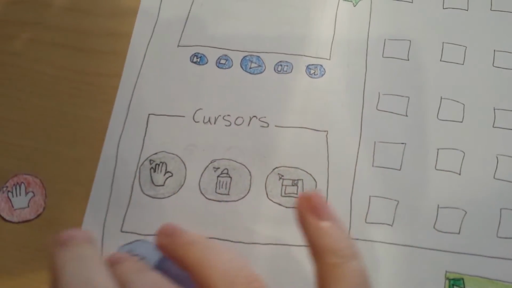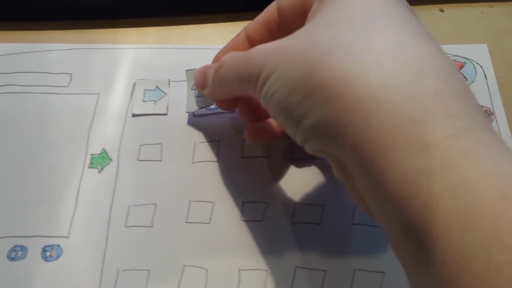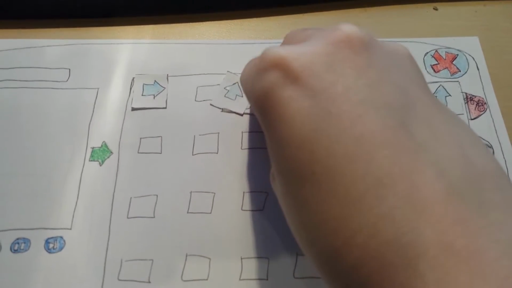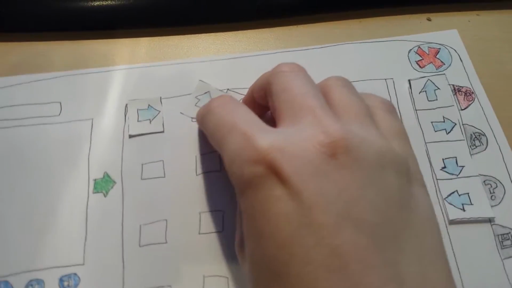The hand cursor allows the player to pull tiles out of the tile panel and place them wherever they want, bumping any placed tiles before the held tile down a space in line when necessary.